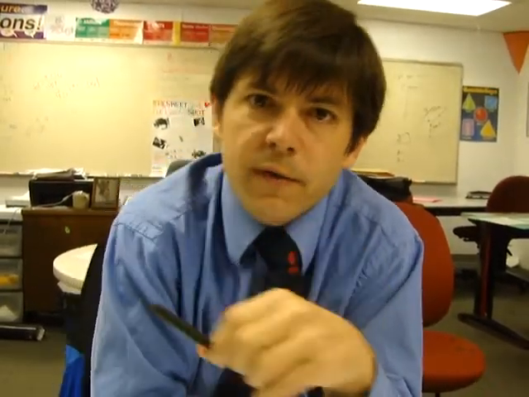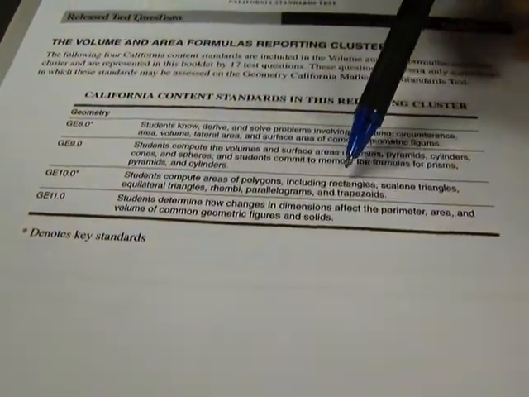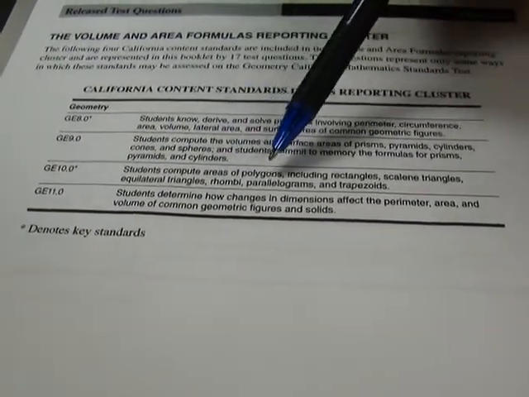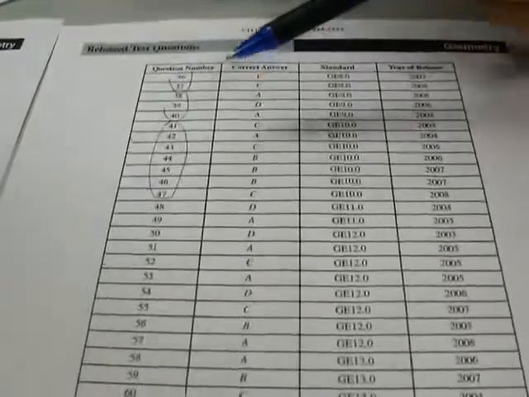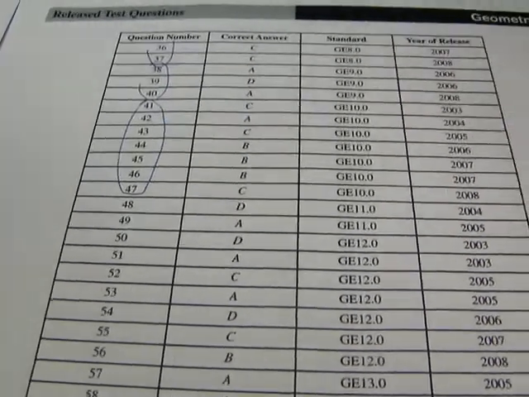We're going to be doing areas and perimeters of complex polygons. So take a look here. Standard 10. Students compute the areas of polygons, including rectangles, scalene triangles, equilateral triangles, rhombi, parallelograms, and trapezoids. Boy, that's a mouthful. The problems associated in your packet with Standard 10 would be problems 41 through 47.